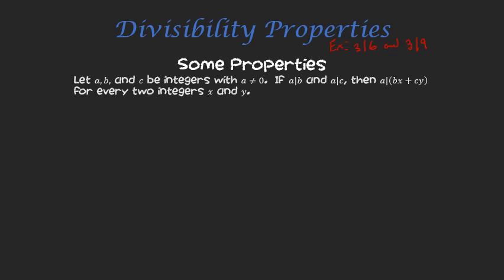This is saying a little bit more, that also 3 will divide, say, 6 times 2 plus 9 times 3. So that's 12 plus 27, which is equal to 39. That's equivalent to 3 divides 39. So since we know it divides 6 and 9, this theorem will tell us it also divides 39, and in fact it tells us it'll divide any linear combination of 6 and 9.